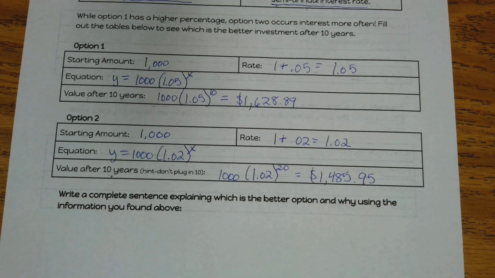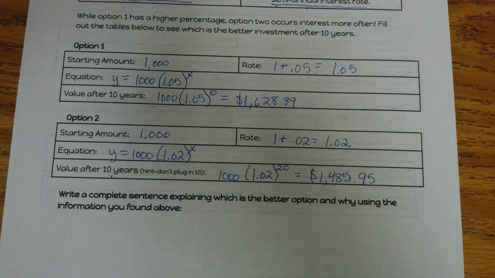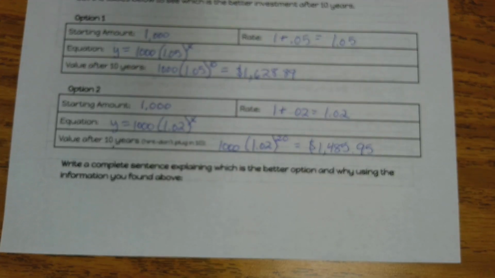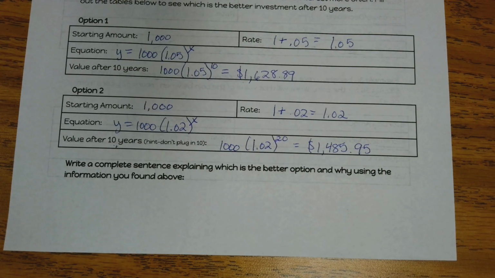So now we want to write a complete sentence explaining which is the better option and why using the information you found above.